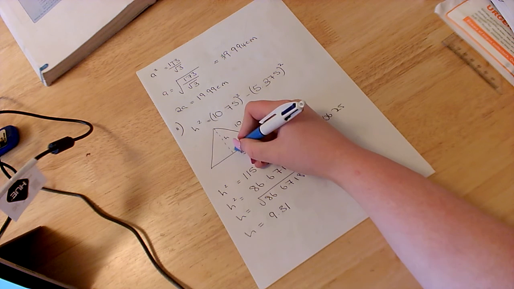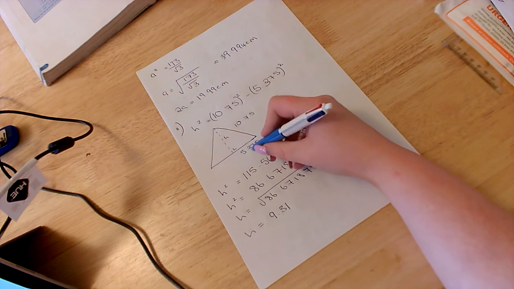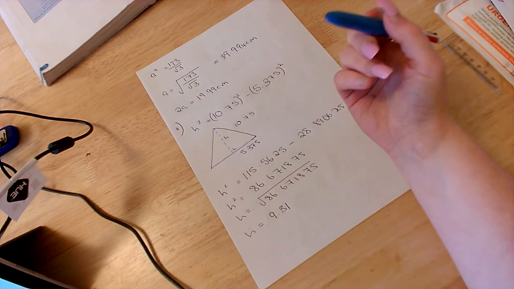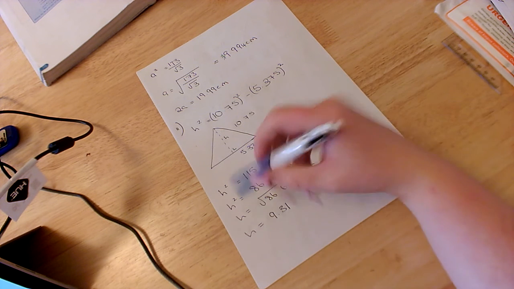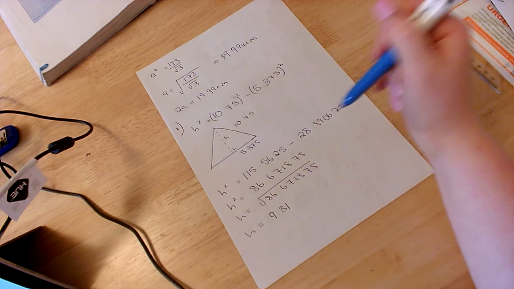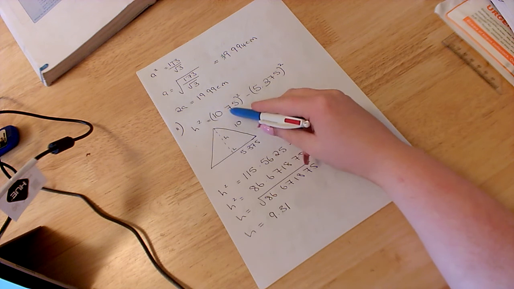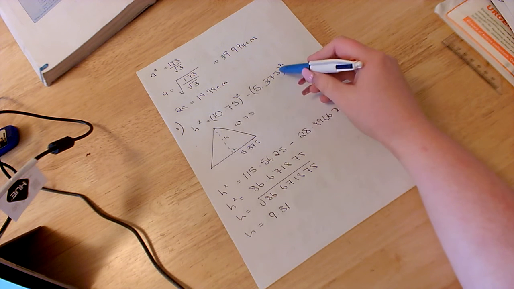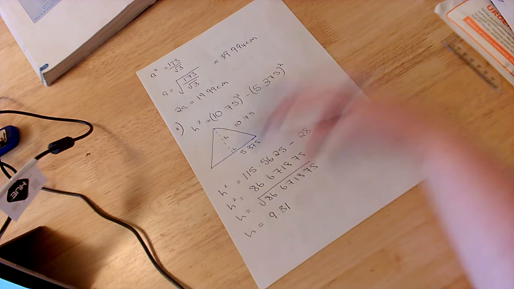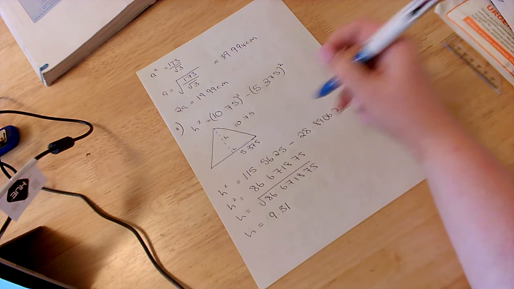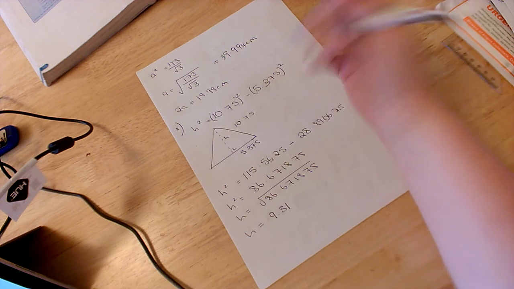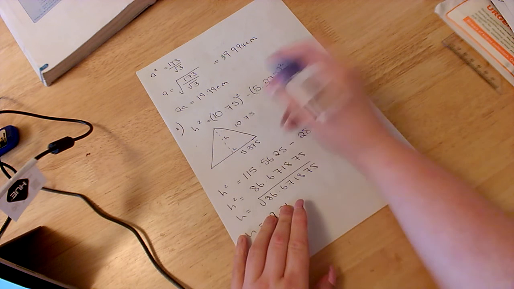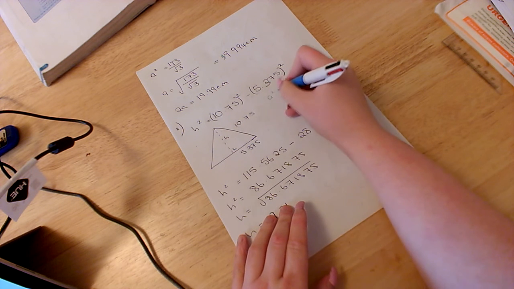And 10.75 divided by 2 gives me 5.375. Then I'm going to do A squared plus B squared is equal to C squared. So H squared is equal to 10.75 squared minus 5.375 squared. I've just rejigged the formula around a little bit. The step that I would have done before that, if you want to double check in case I've lost you, is A squared plus B squared is equal to C squared.